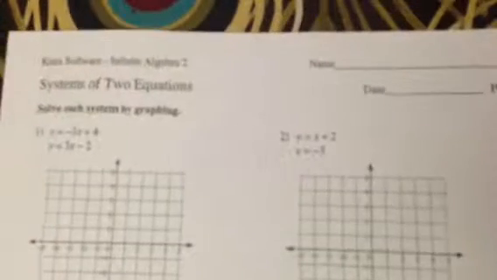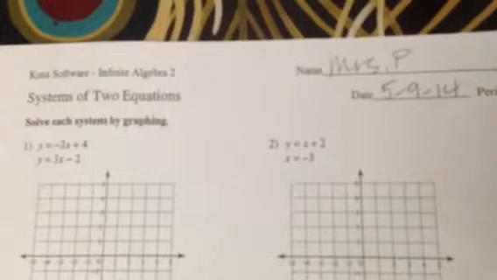Right, here are some directions for the algebra assignment for Friday. This is Mrs. P. Put your name on your paper. This is going to be Friday, the 9th of May. And put your class period down. This is going to be one of your final opportunities to show what you know and see how you understand solving systems of equations with all our different methods.